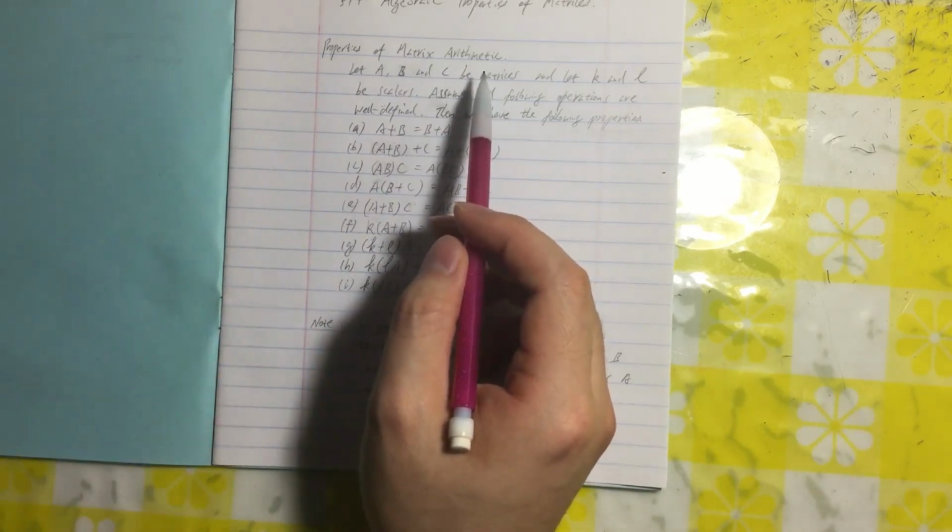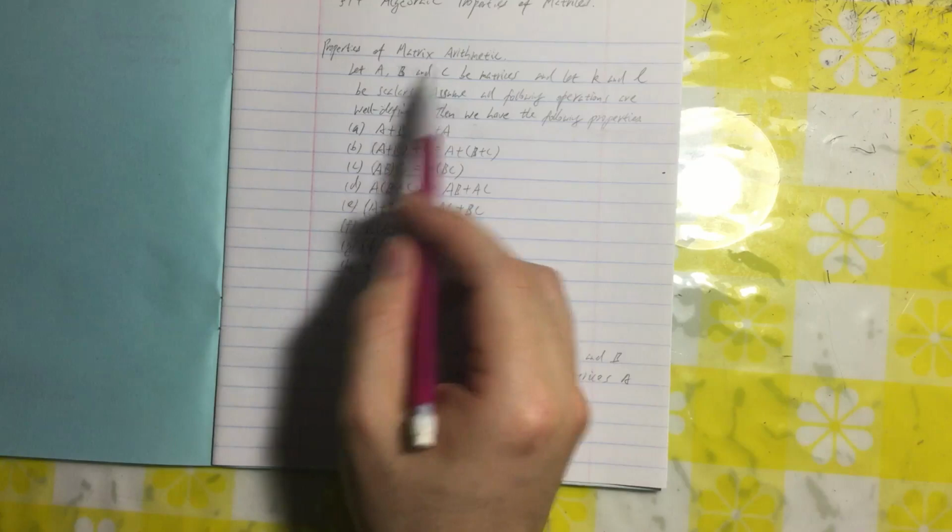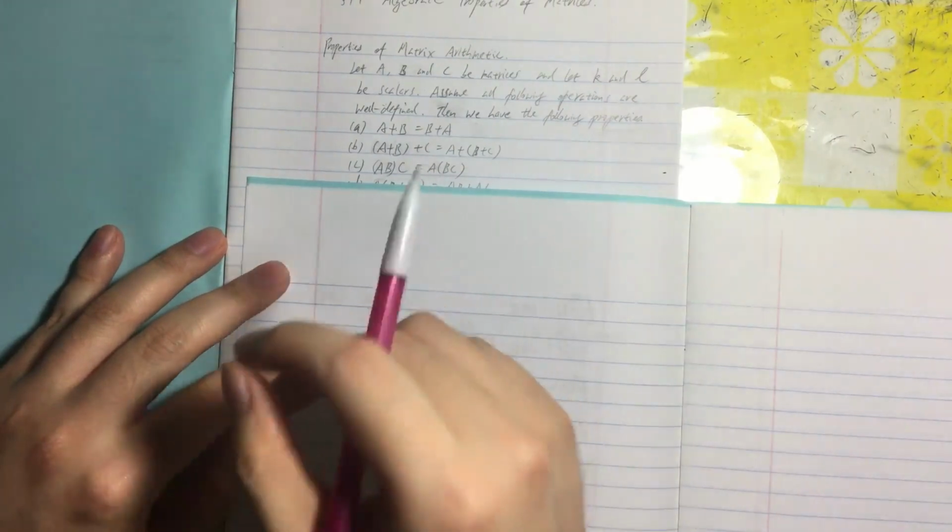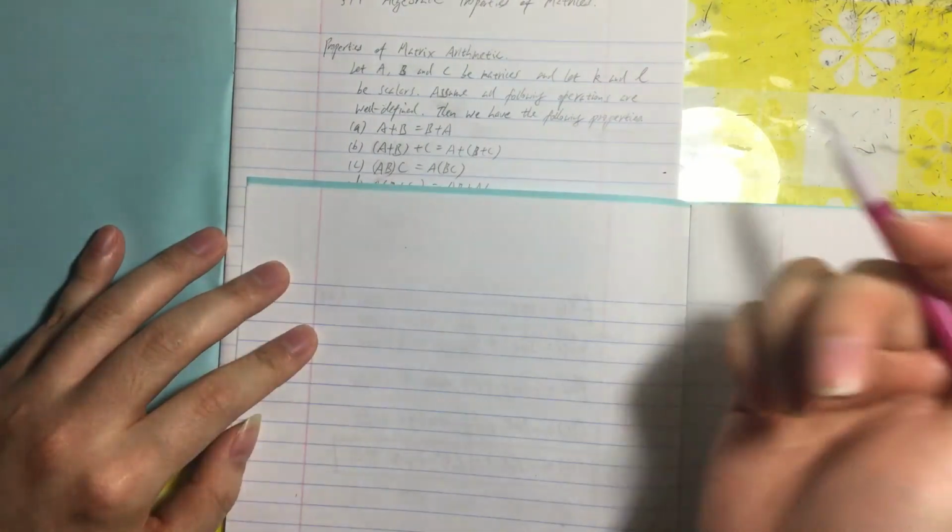If we want to prove these properties, we need to write down some general matrices and see that the left side equals the right side.